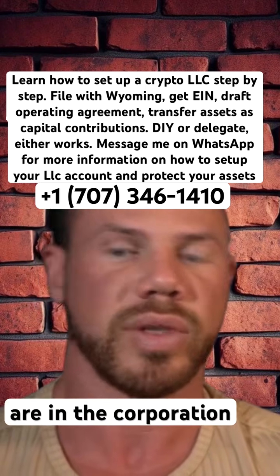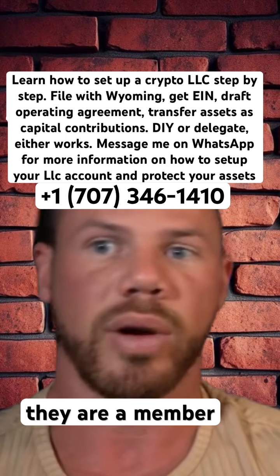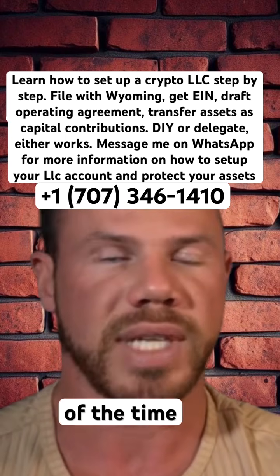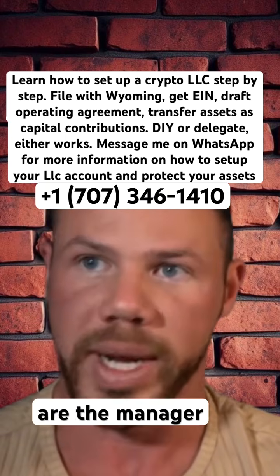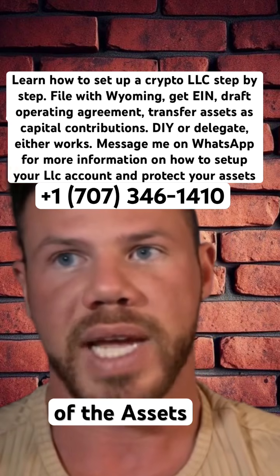So now the assets are in the company and you own the equity. It is a member managed LLC most of the time, where you are the member and the manager, and you're managing and have control of the assets in the company.